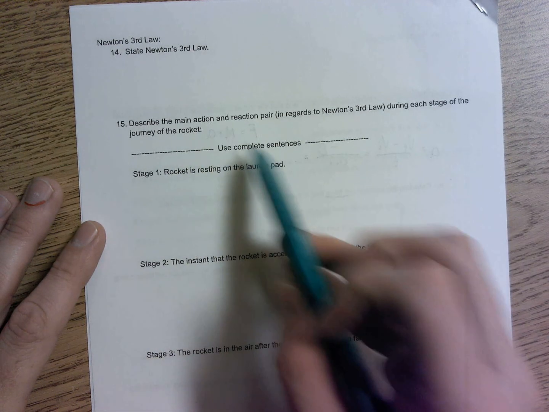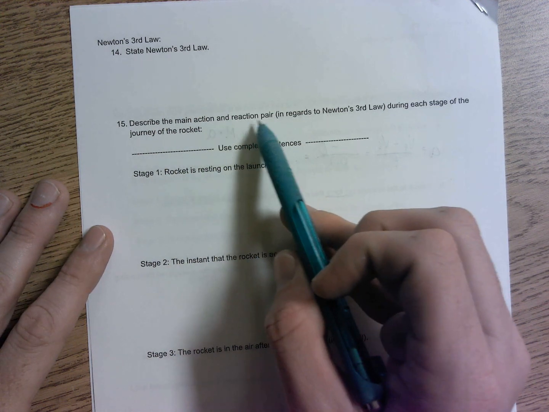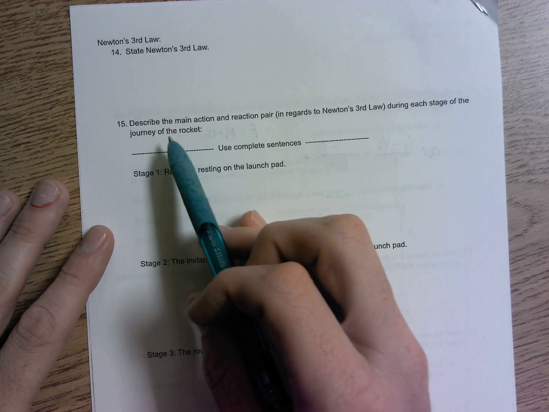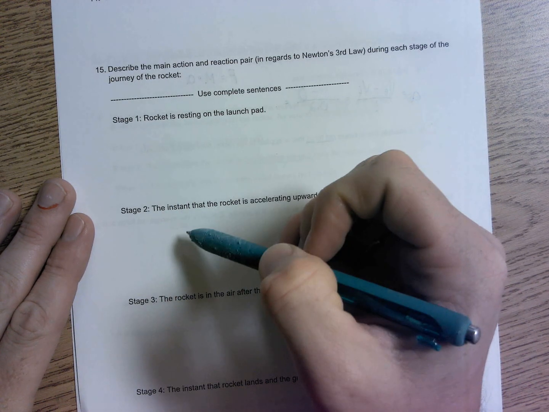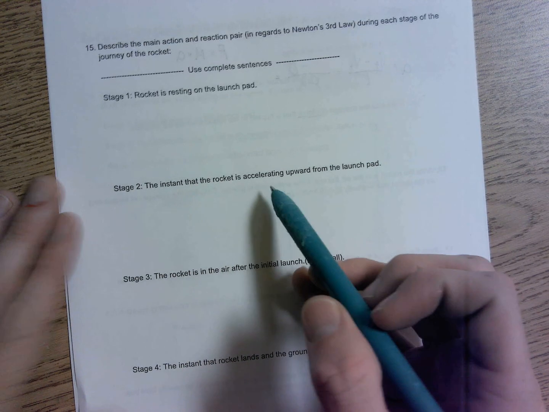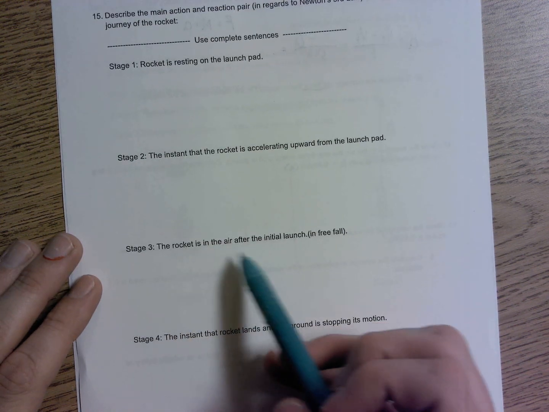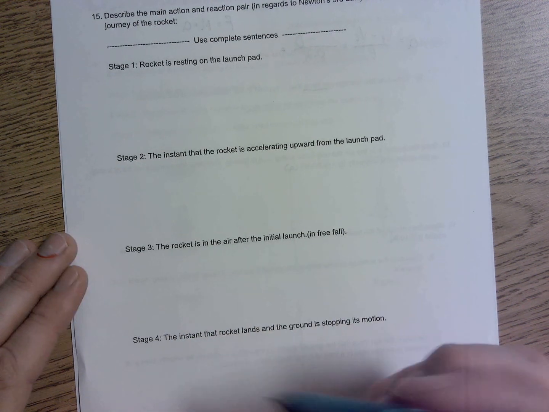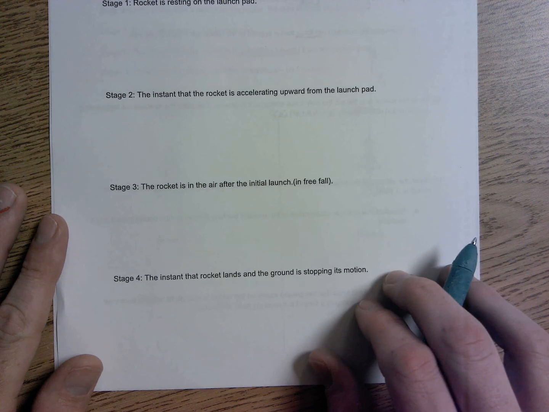Alrighty. Now we're going on to Newton's third law. Remember, every action, there's an equal and opposite reaction force. Describe the main action and reaction pair during each stage of the journey of the rocket. Okay, so I already talked about stage 1 and stage 2, right? Stage 1 is the rocket resting on the launch pad. Stage 2 is the instant the rocket is accelerating upward. Stage 3, the rocket is in the air after the initial launch. It's in free fall. And stage 4, the instant the rocket lands on the ground and it's stopping motion.